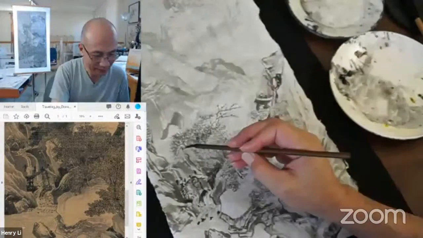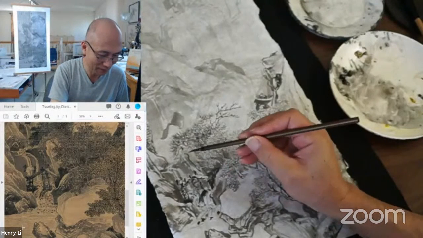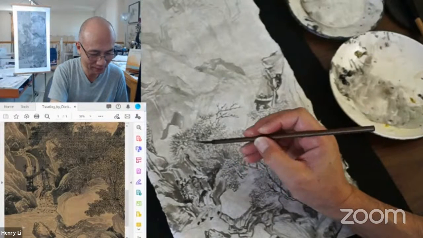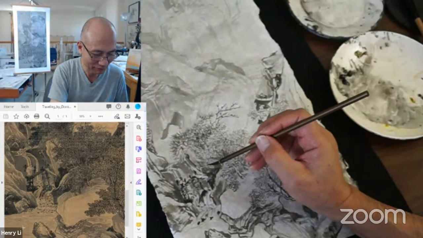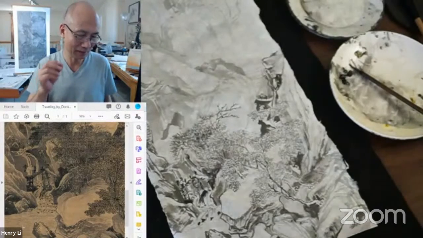Henry, in terms of using watercolor paper, do you prefer the 90-pound smoother one? The 90 pound would be nice. I think either way, you can use thicker ones, but 90 pounds is good enough. It doesn't have to be cold press.